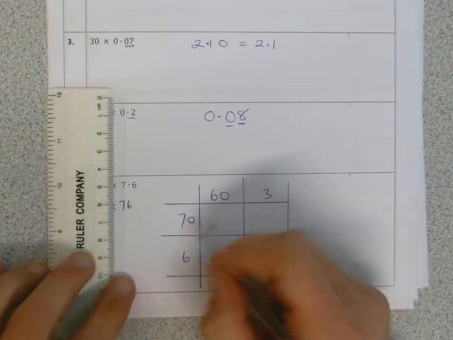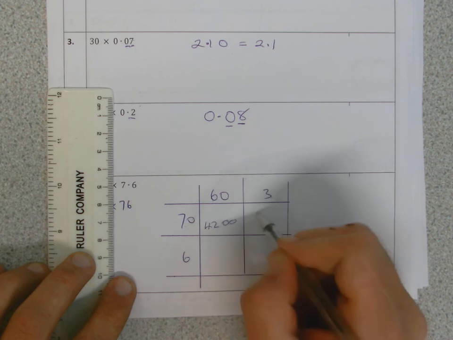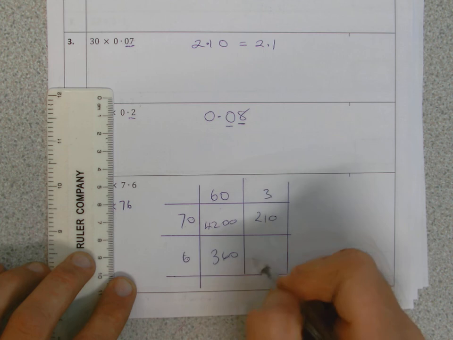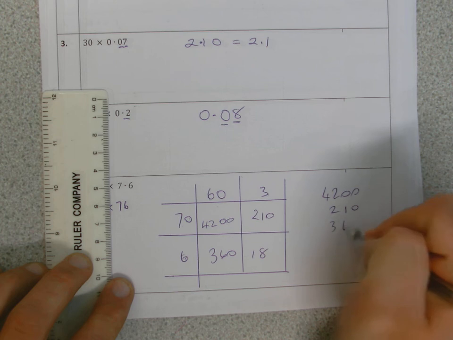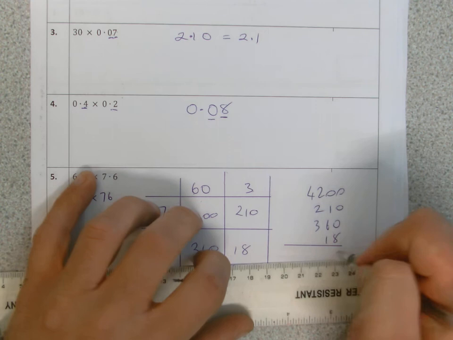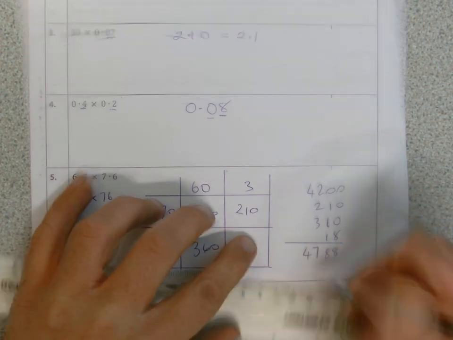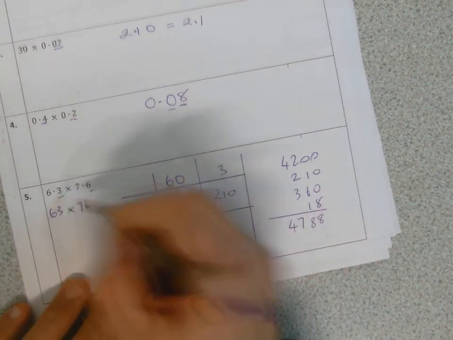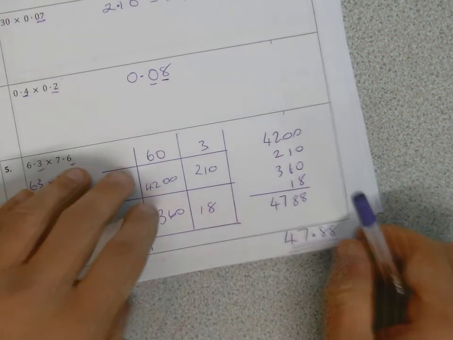So in this box then, 7 times 6 is 42, add the 2 zeros. Here, 3 times 7 is 21, add the 0. 6 times 60 is 360, and then 6 times 3 is 18. So add them up. So you have 8 in the units, 8 in the tens, 7 in the hundreds, and then 4 there. 4788. Now going back to this question then, because you've got 2 decimal places, our overall answer then will be 47.88. Okay, so 2 in the answer.